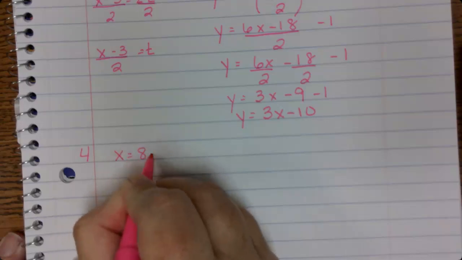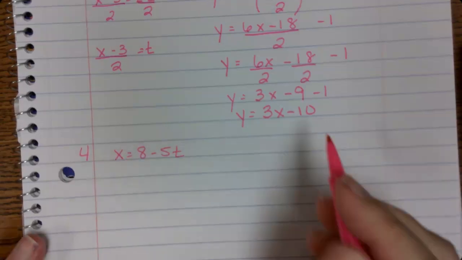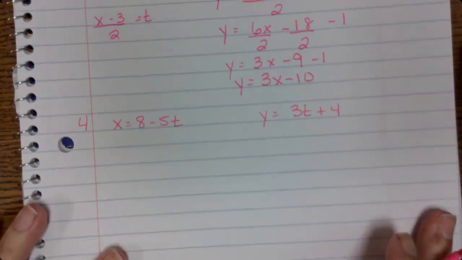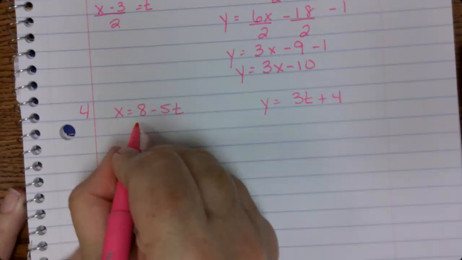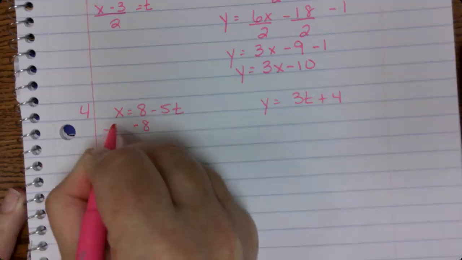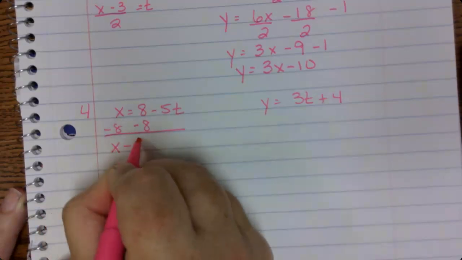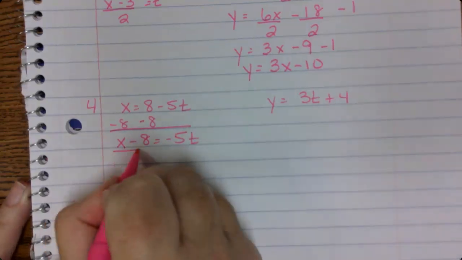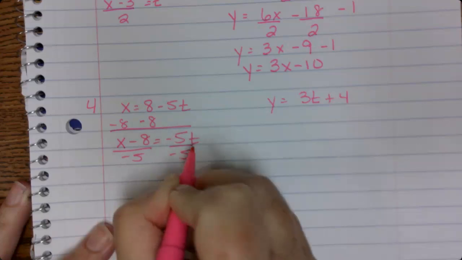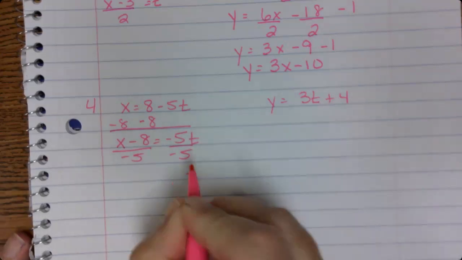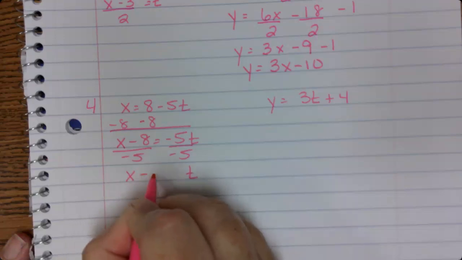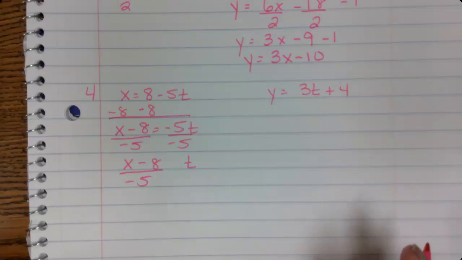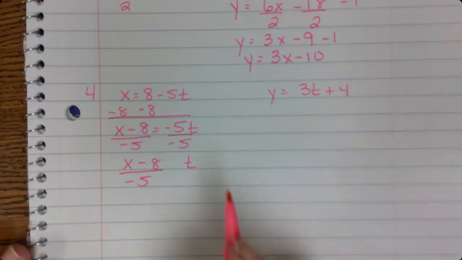Number 4. x equals 8 minus 5t, and y equals 3t plus 4. So subtract 8 over. So x minus 8 equals negative 5t, and then divide by negative 5. Now, I honestly don't like negatives at the bottom, so we can do one thing to fix this and get that negative out of the bottom.